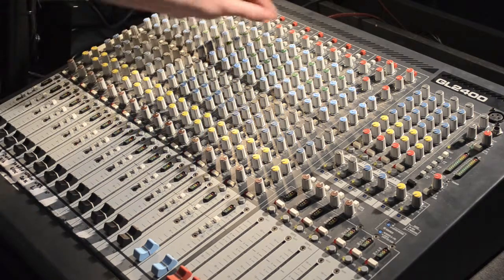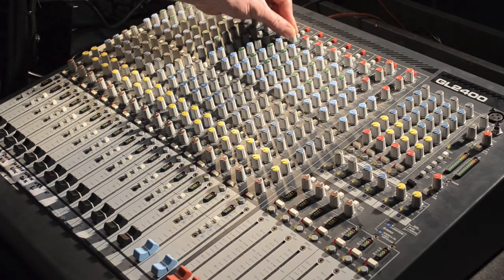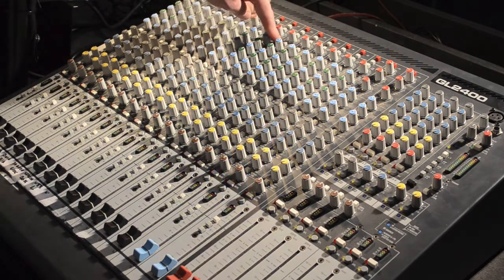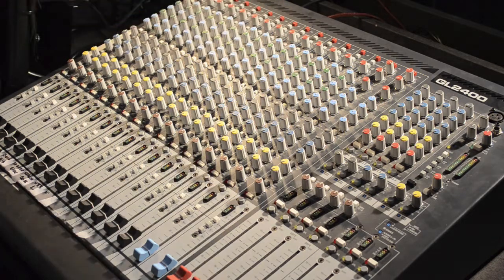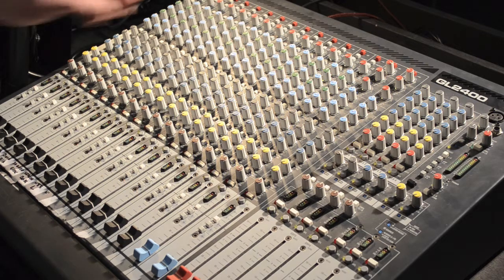There's a gain control to set the level into the console, and also a high pass filter, allowing the high frequencies to pass through and cutting frequencies below 100 Hz, which is good for things like mic handling noise, if there's any rumbling and stage noise, things like that.